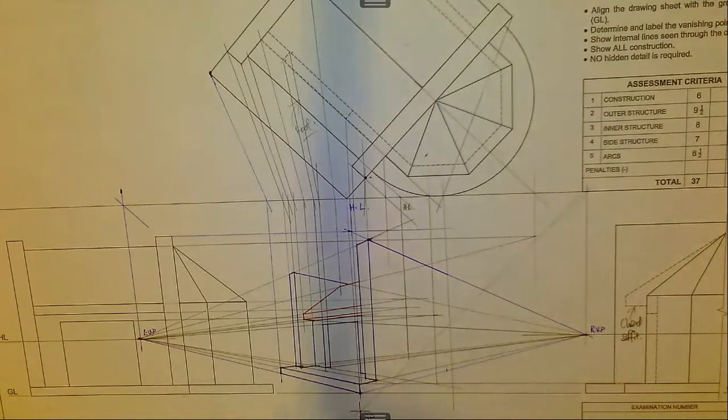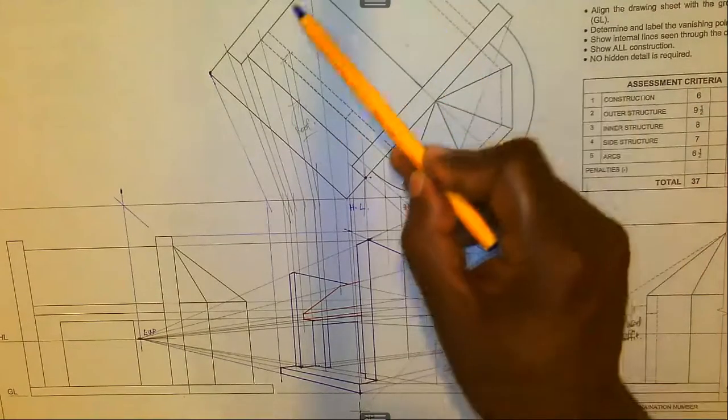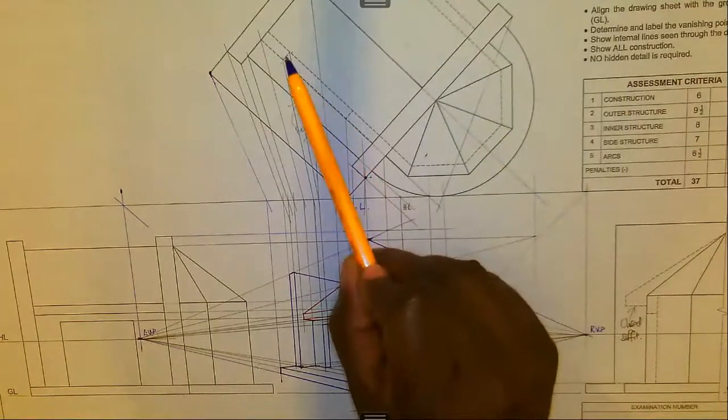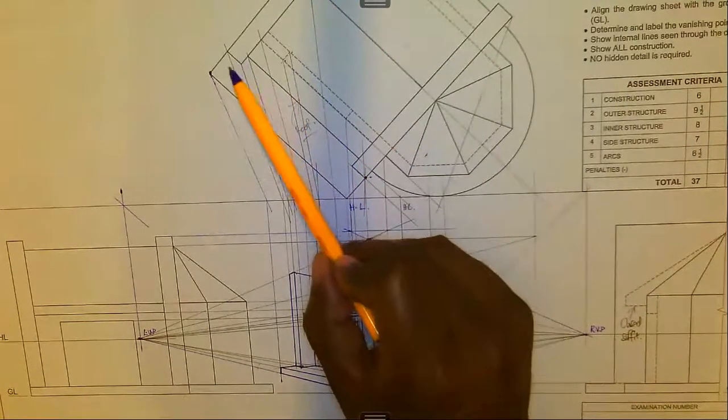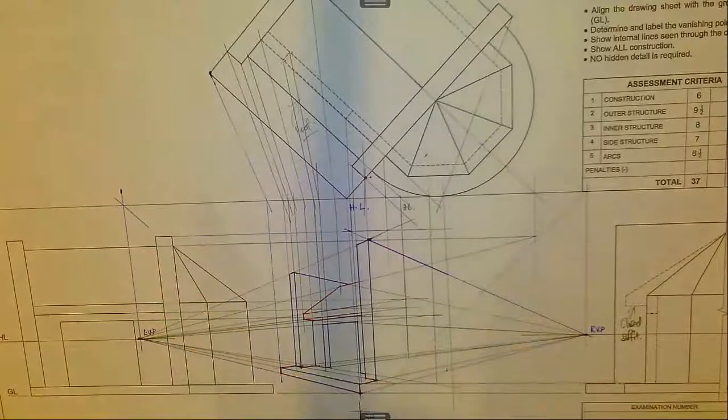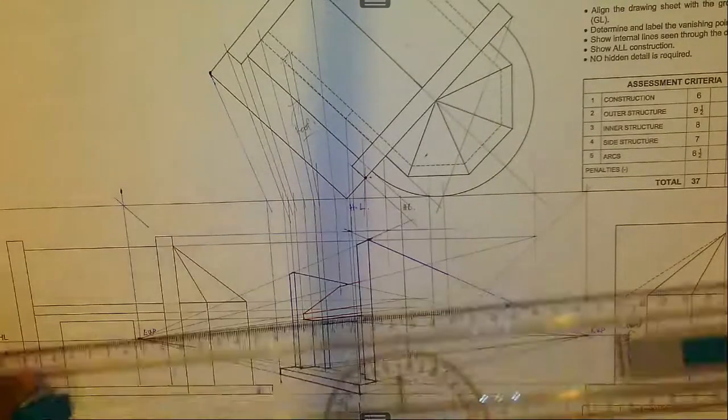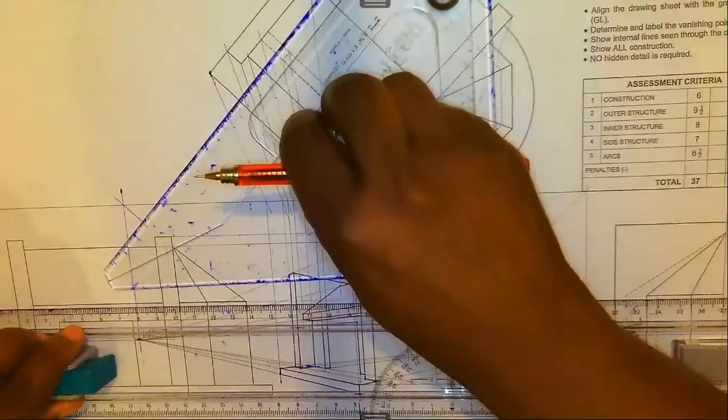The next thing that we want to look at, they said, show the internal lines seen through the door opening. What it means is that if we are looking through this door, there's part of the internal wall that we are able to see. And this is how you do it. You go to that particular wall, which is a projection from here.